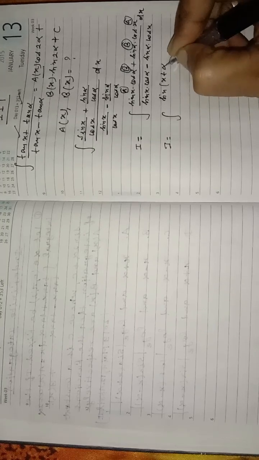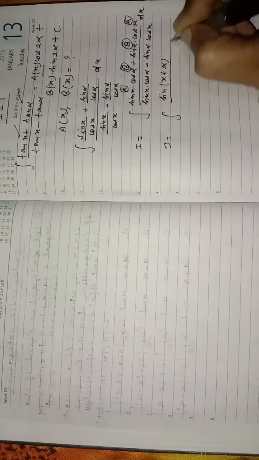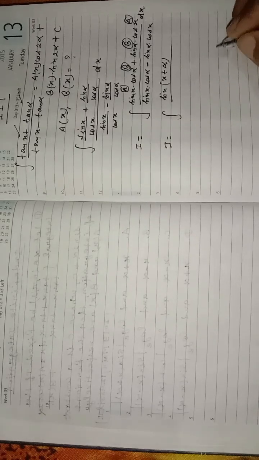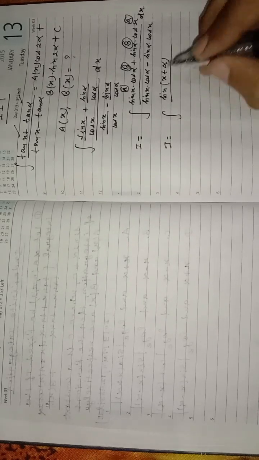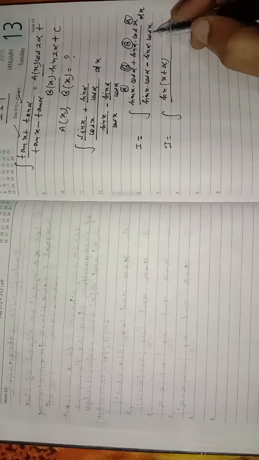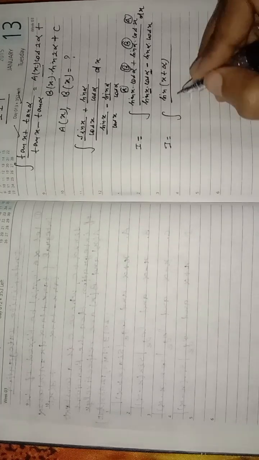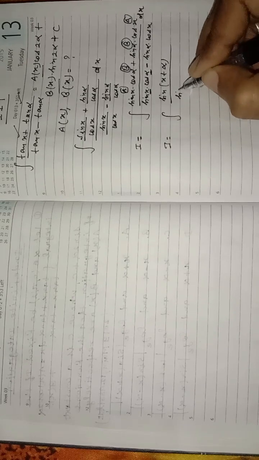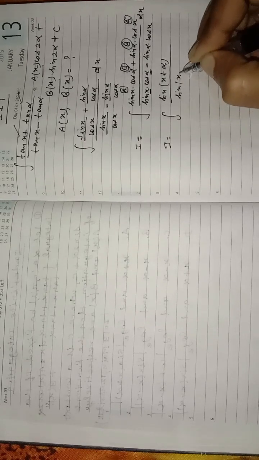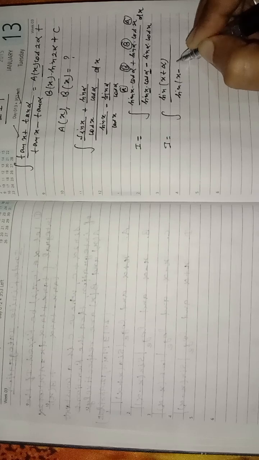And in the denominator, sin a into cos b minus cos a into sin b. Here angle A is x and angle b is alpha, so this formula becomes sin a minus b, that is sin x minus alpha, into dx.